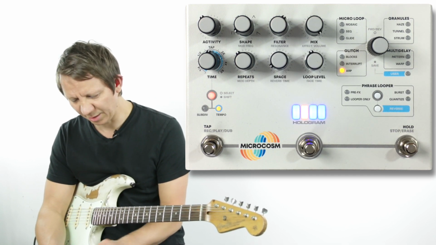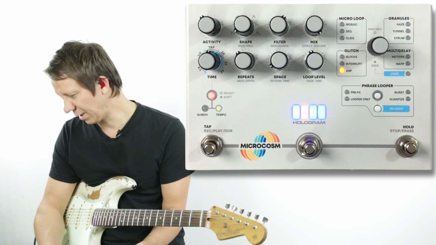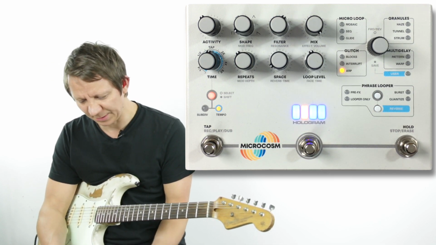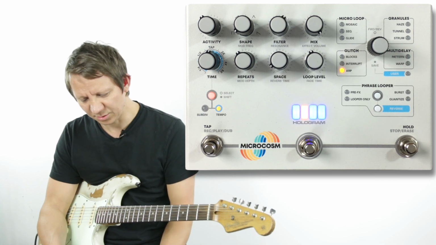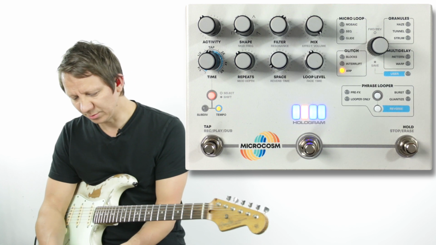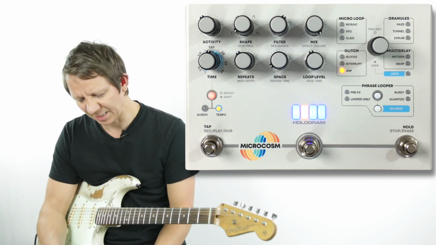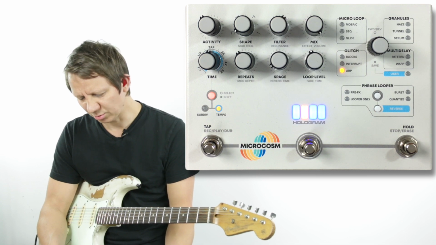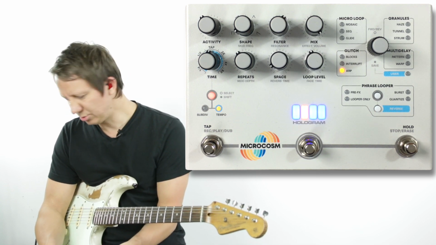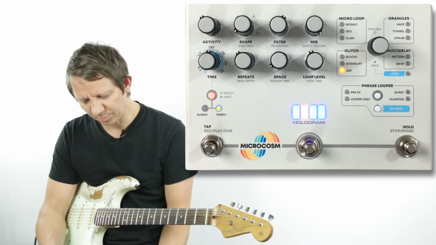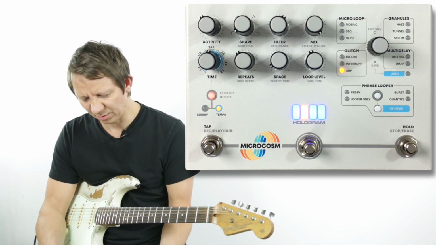So the micro loop effects are layers of short loops played back at various speeds, combined to form new rhythmic phrases and tonal colors. Granules, which are fragments of sound, create giant atmosphere and subtle textural effects. Glitch is going to be real-time arrangements of your incoming signal played back at random or controlled intervals.